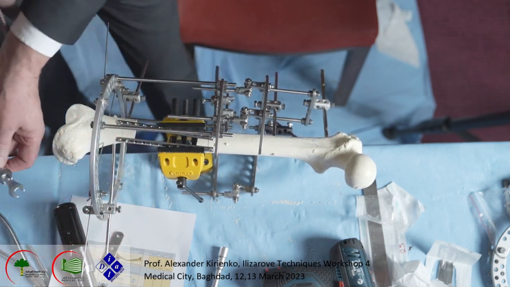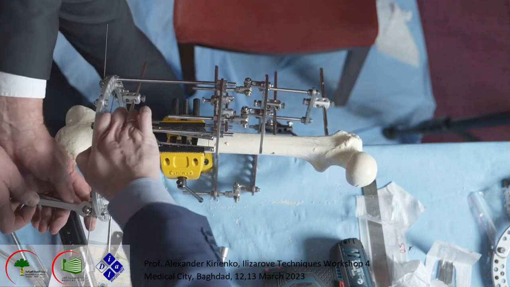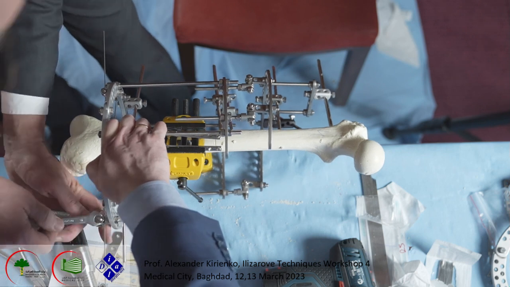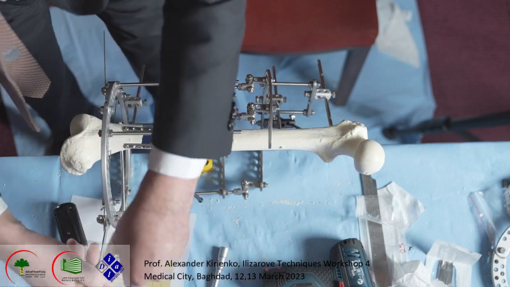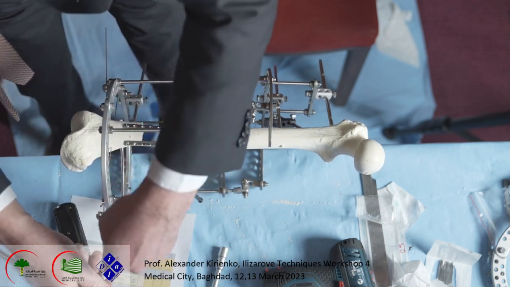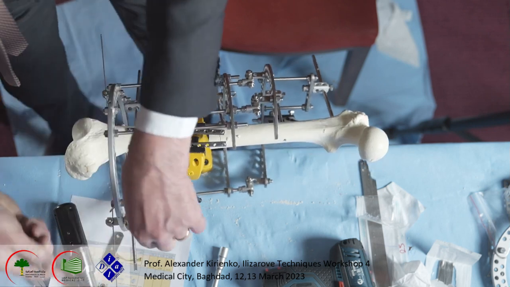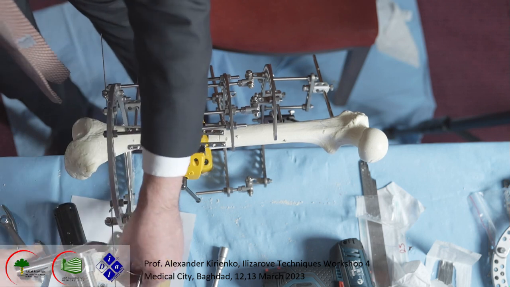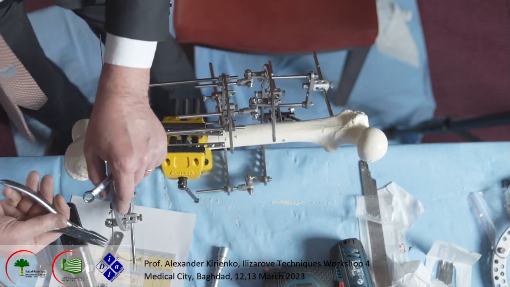Okay, try this. Try this. Okay, do the classical way, cut, bend.